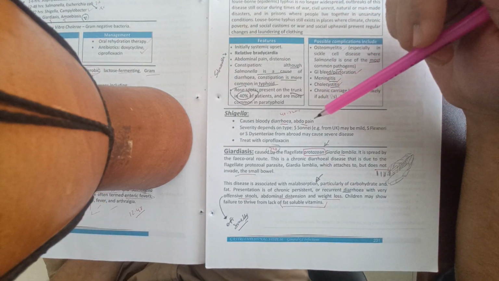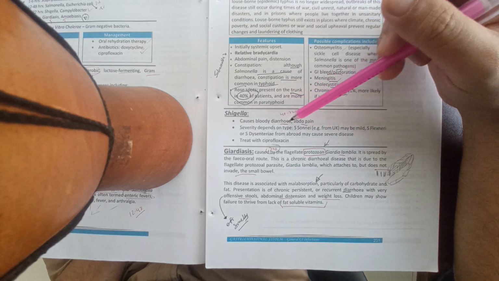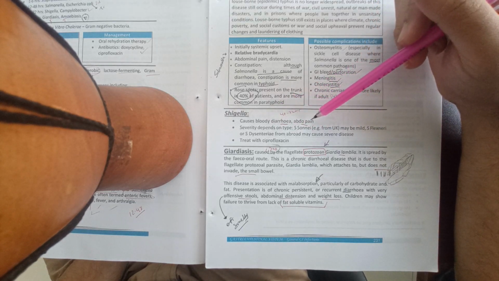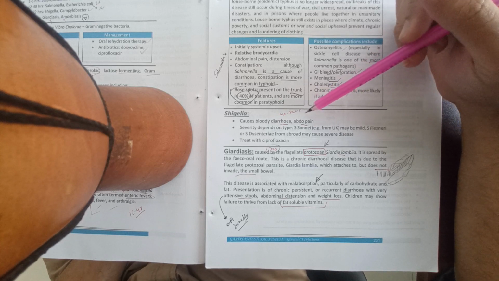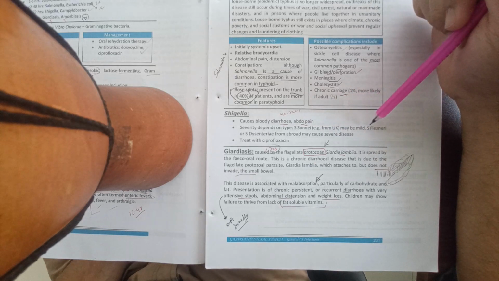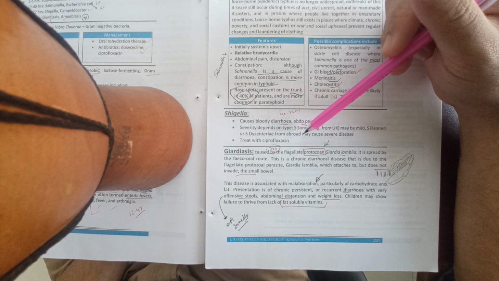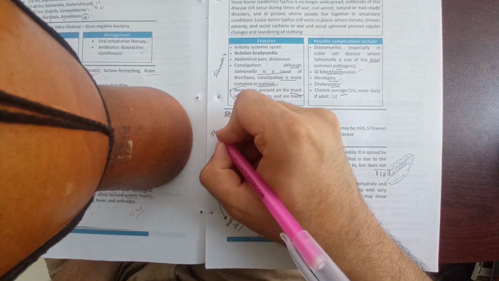Shigella causes bloody diarrhea, as you know, with abdominal pain, and incubation of 48 to 72 hours. Remember that. Severity depends on the species: Shigella sonnei may be mild, while dysentery acquired from abroad may cause severe disease. Treat with ciprofloxacin. So this is a way to remember: Shigella, ciprofloxacin.